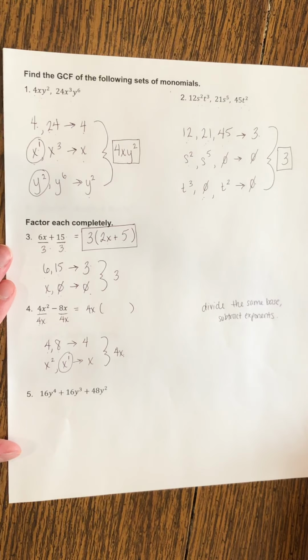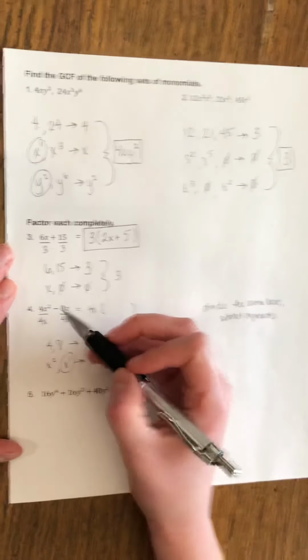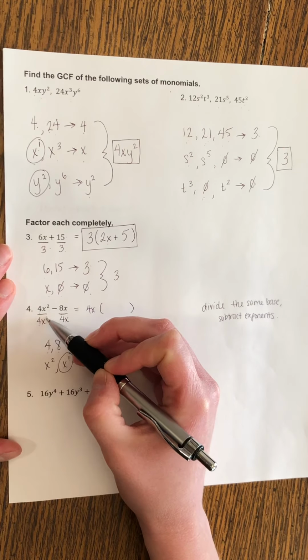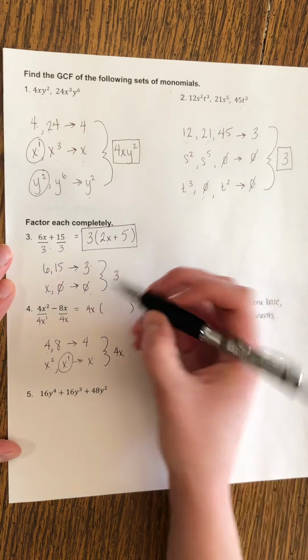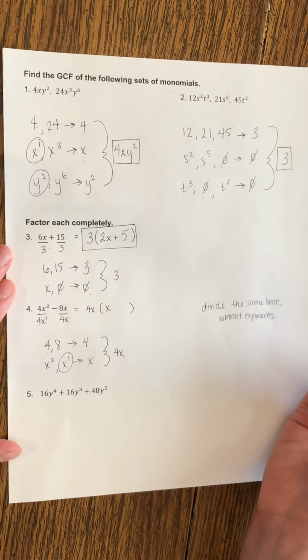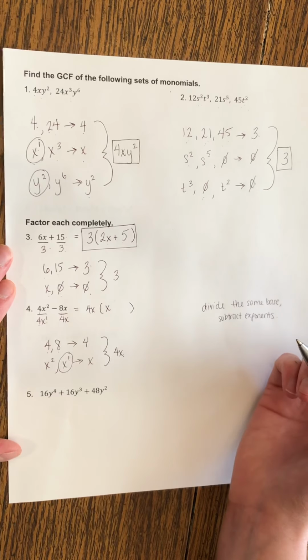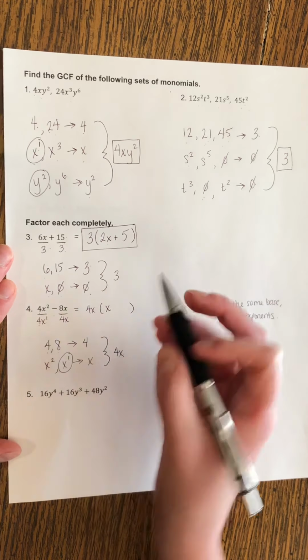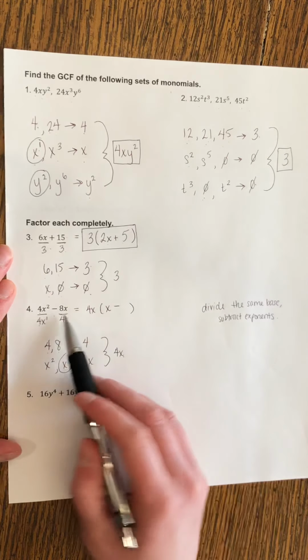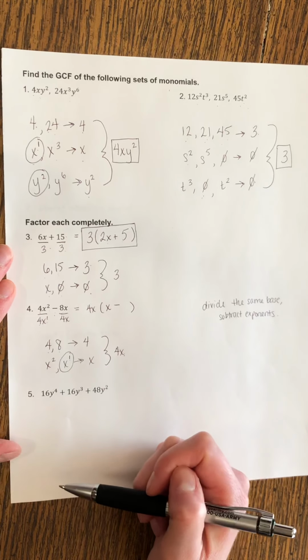That's back from our exponents chapter. So x squared divided by x to the first is going to be x to the first power. 2 minus 1 gives me a 1, which I technically don't have to write. I'm going to next put the minus symbol because that's the symbol I see next, separating the two terms.